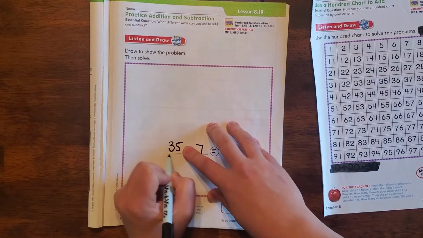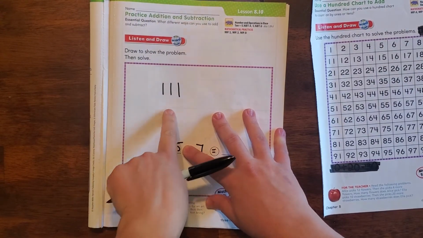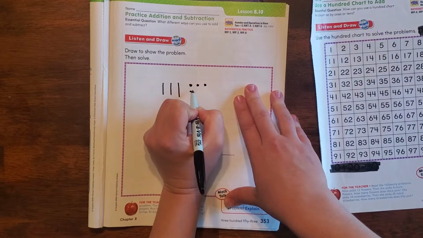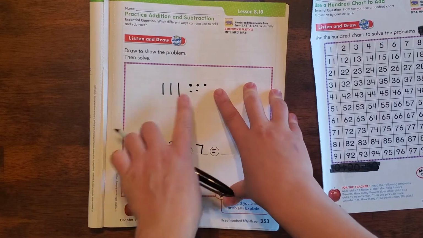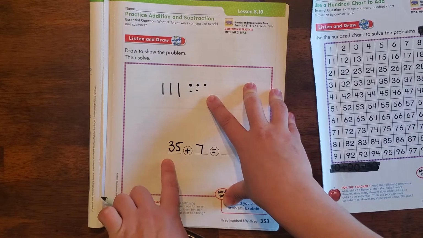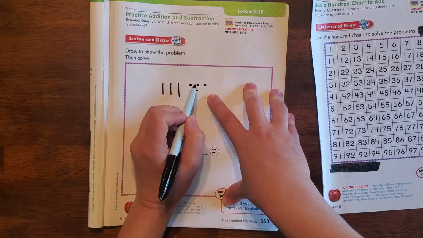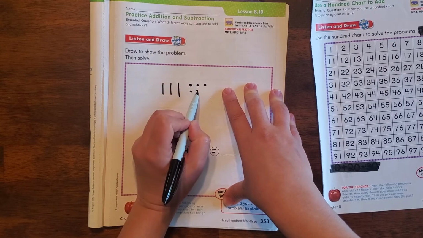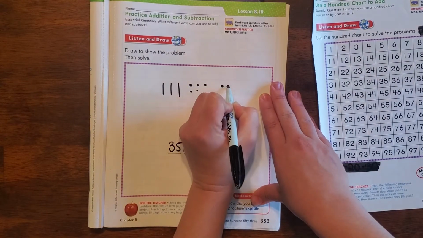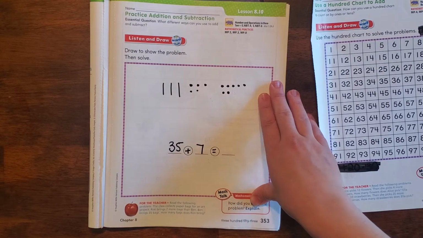To make a quick picture for 35, we'll have 10, 20, 30, so that's 3 sticks, and 1, 2, 3, 4, 5. 5 dots, those are 5 ones, 5 in the ones place, 3 sticks, 3 in the tens place, and we can count up our model just to be sure. 10, 20, 30, 31, 32, 33, 34, 35. And then if we added 7 more, 1, 2, 3, 4, 5, 6, 7.